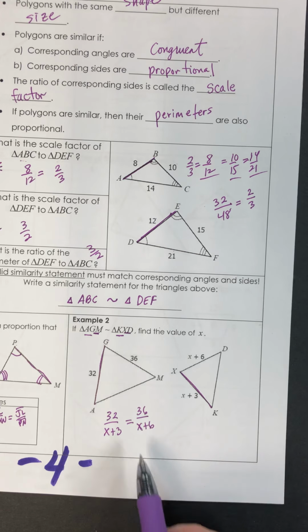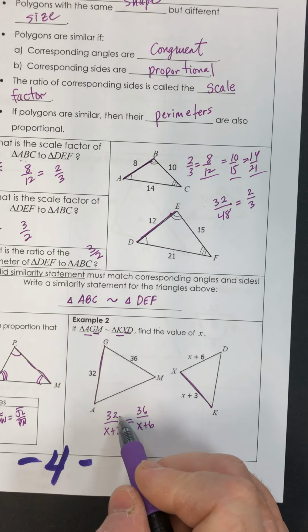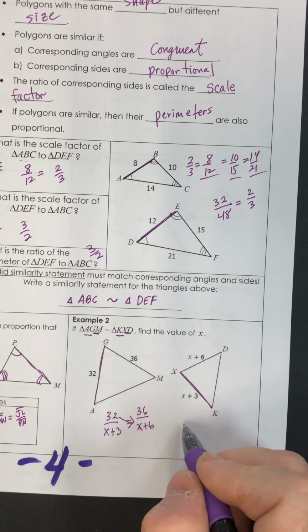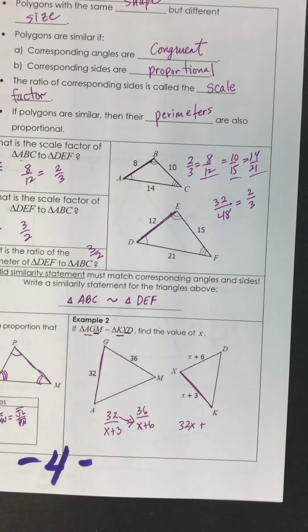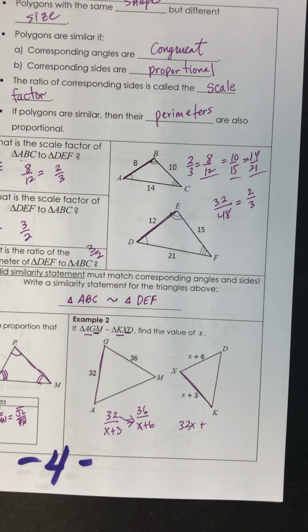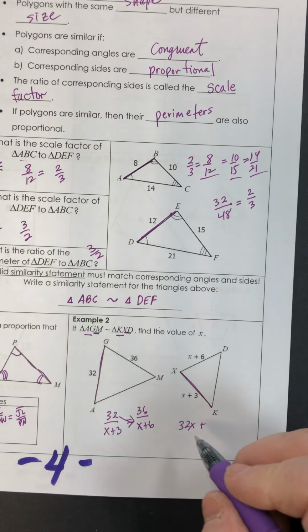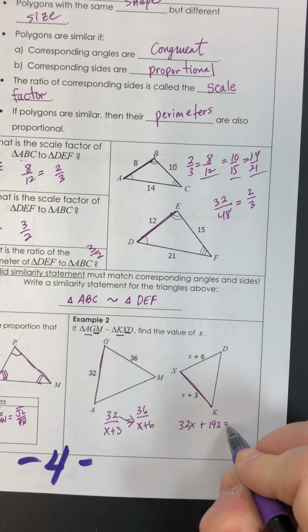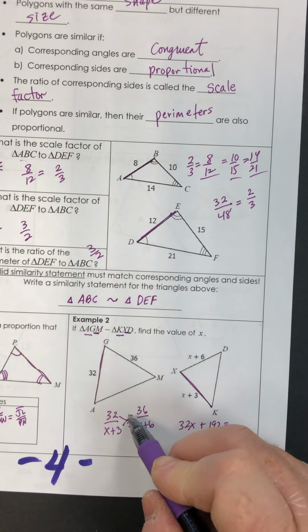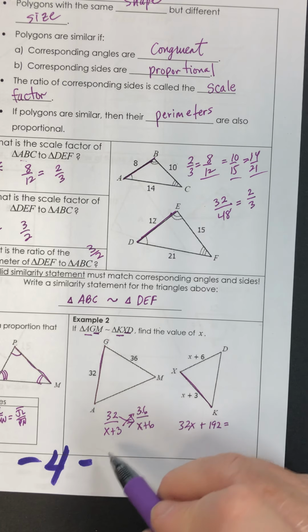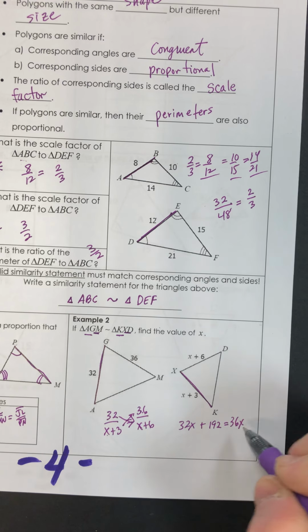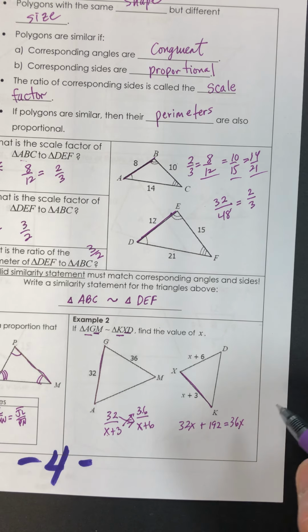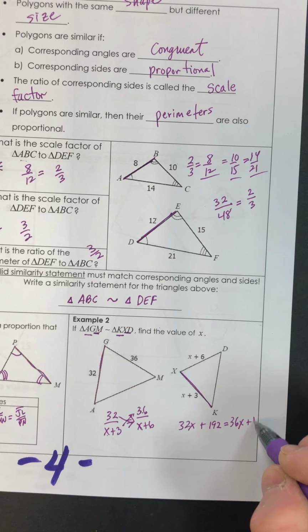So now we cross multiply. 32 times x is 32x. And 32 times 6 is 192. That's going to equal the other direction: 36 times x is 36x. And 36 times 3 is 108.